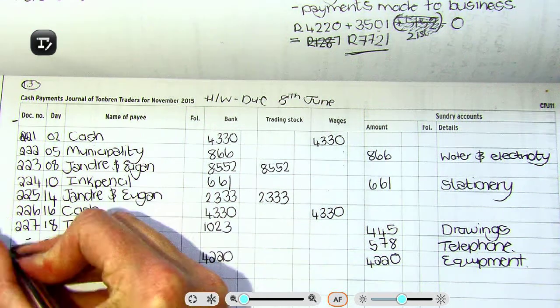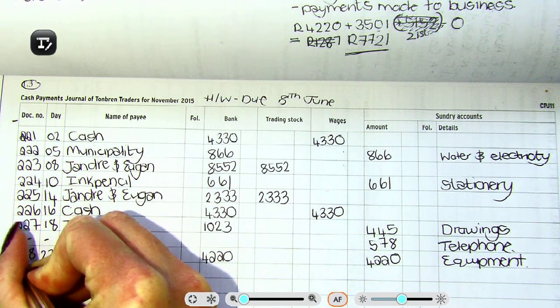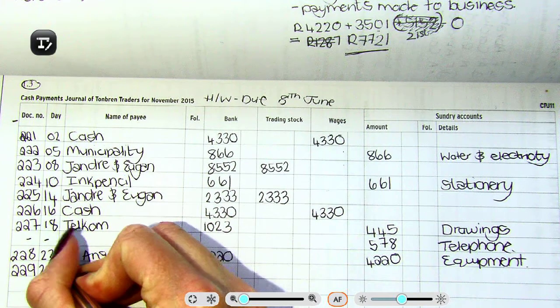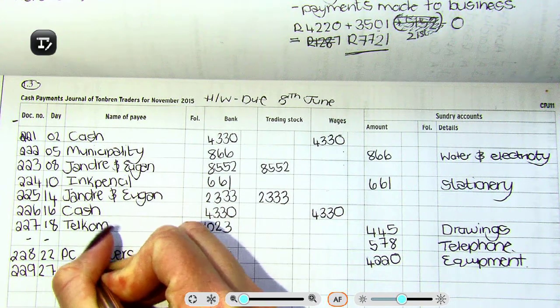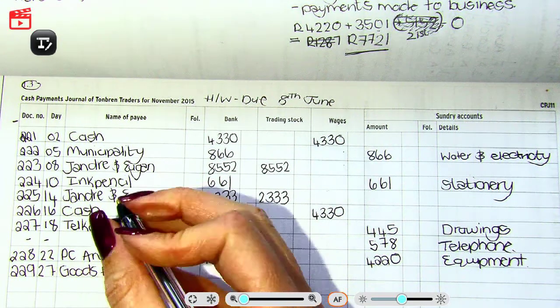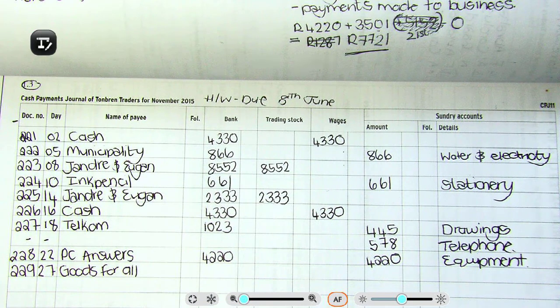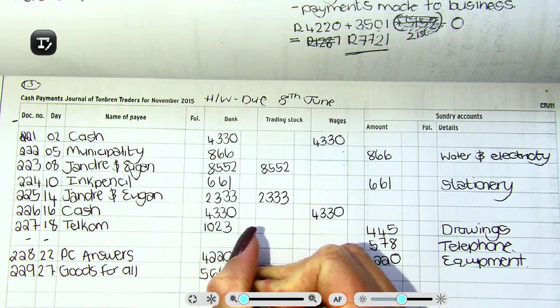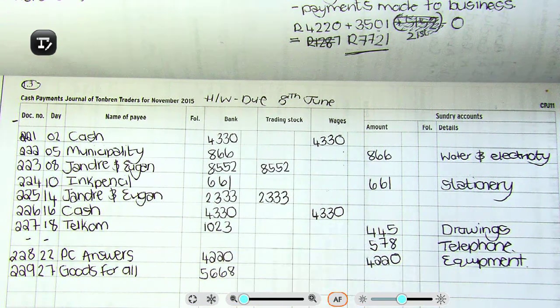So document number 229, I issued the check to Goods for All, and the total of the check there, it says that we issued a check for 5,668. So that is the amount that must go into bank, because that is the total of the check that we issued, and it is the amount that left my bank account.